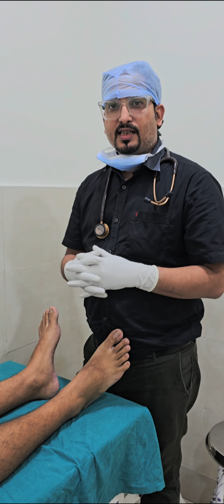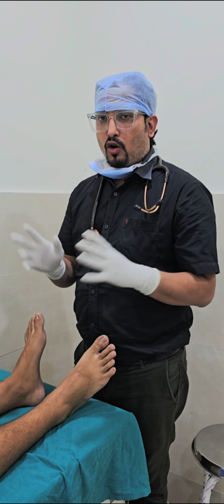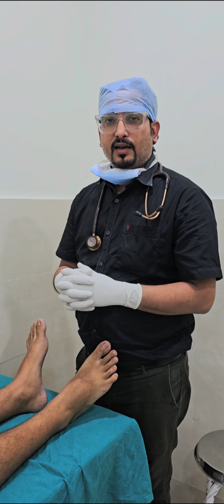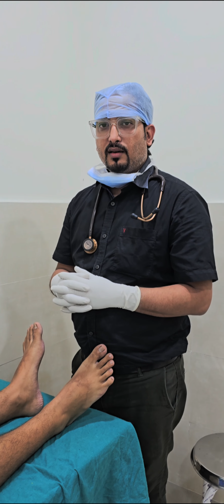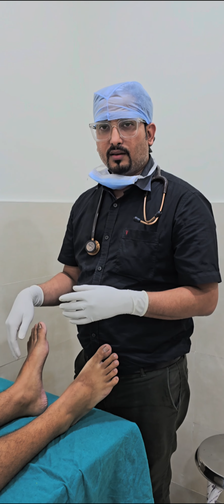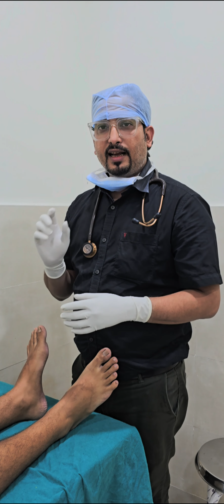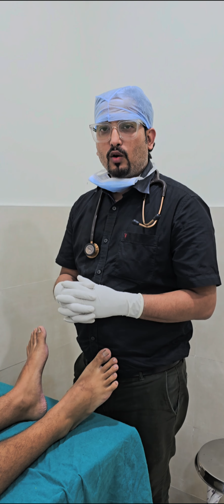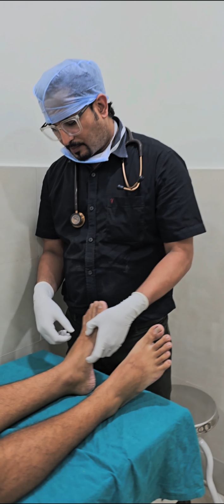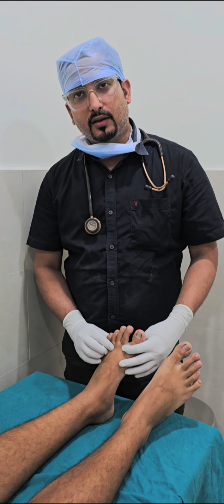Today I will show you a classical case of Morton's neuroma. It's not a tumor condition, but it's a painful condition that occurs in the foot of the patients. The classical area where the pain occurs is in the interdigital area between the third and the fourth.